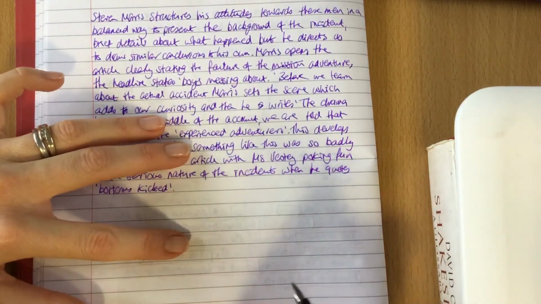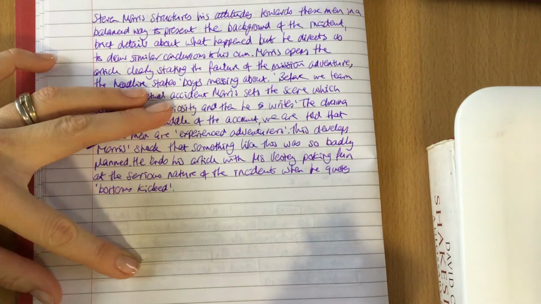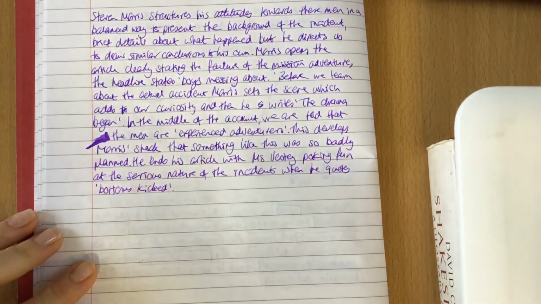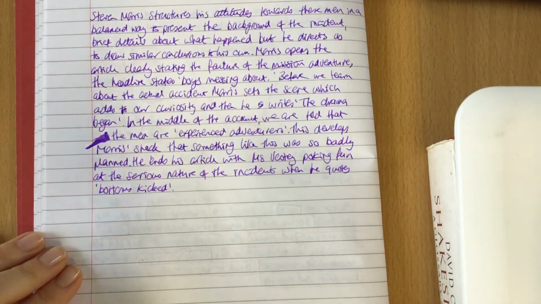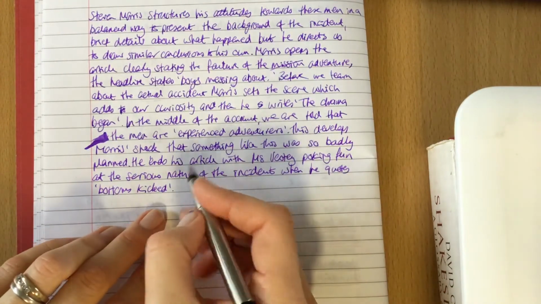What's Morris's attitude at this point? How's he feeling? What does he think? Is he thinking there's no hope, they can do what they want because they're rich enough, they don't need to be serious, don't need to be responsible? Let's have a think.